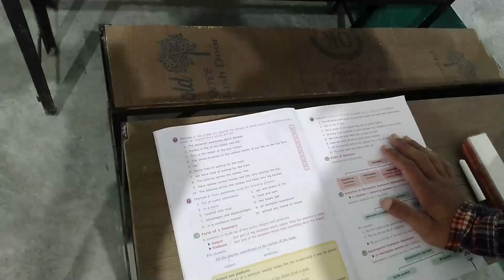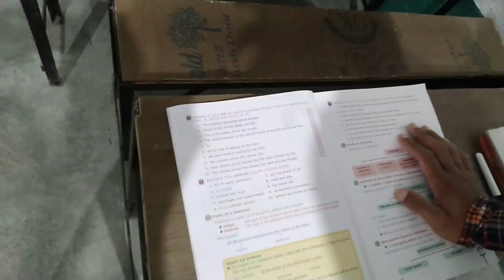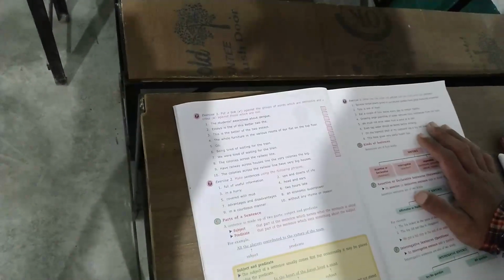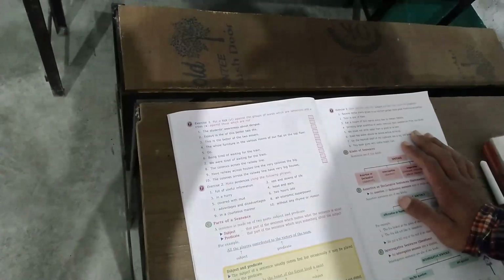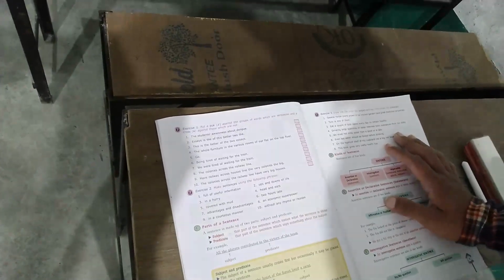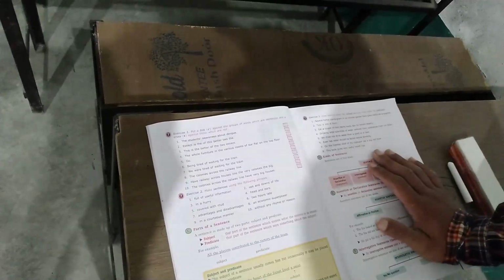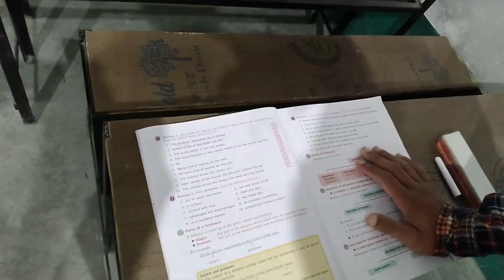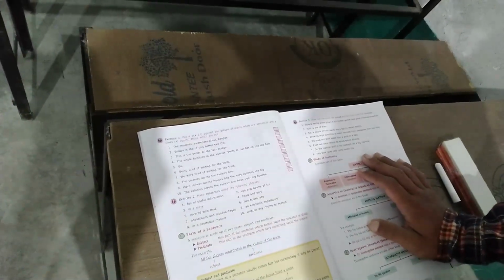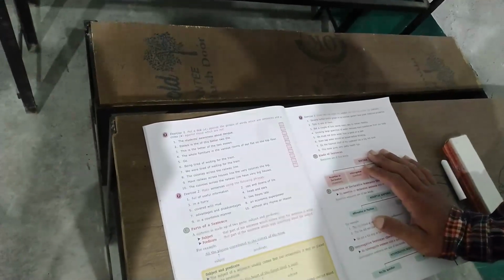Question number 1 says, the students' awareness about dengue. If you see here, there is no verb, so we cannot tell this a sentence. And if this is not a sentence, we have to put here a cross.